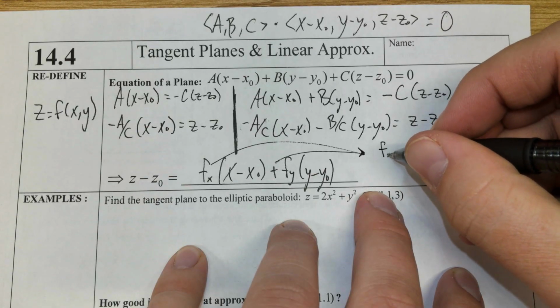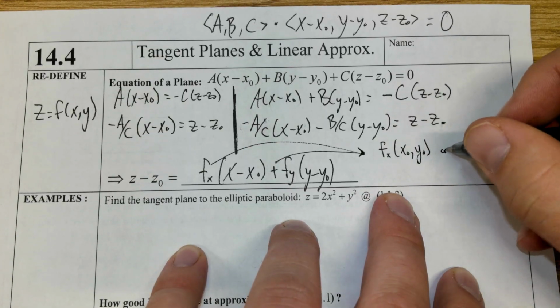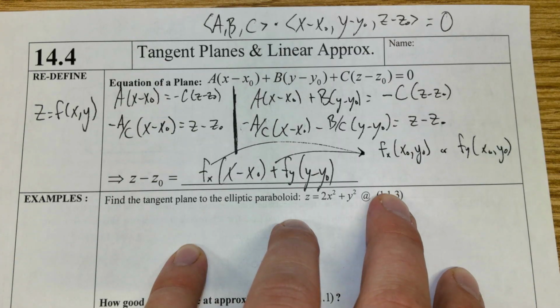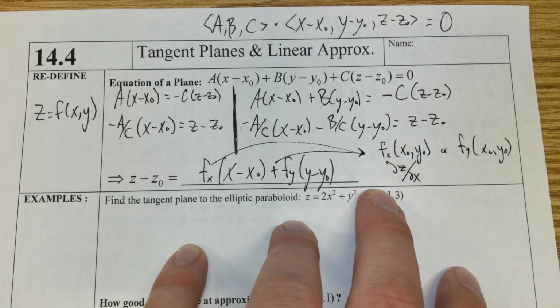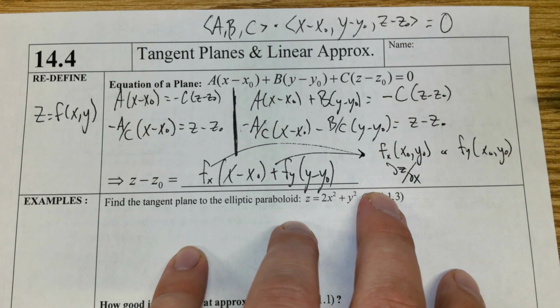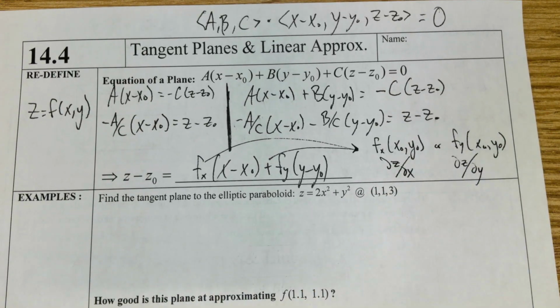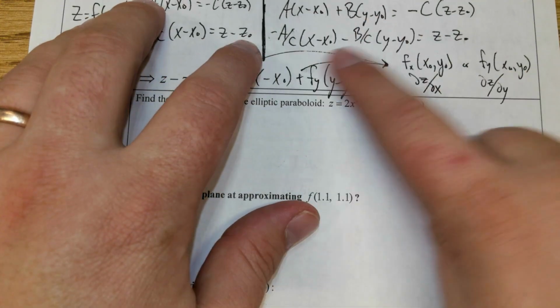So this is the partial of x where I plug in the coordinate, or the partial of y where I plug in the coordinate. Both of these are the part of z that changes due to x and the part of z that changes due to y.